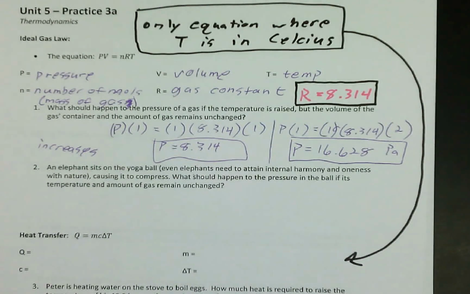Okay. What do you think? Zoe, what do you think? What's going to happen to the pressure? Yes. When we compress it, we're squeezing the particles together. If we're not changing the temp and we're not changing how much energy there or how many particles there are, then the pressure has to go up. So the pressure would increase.